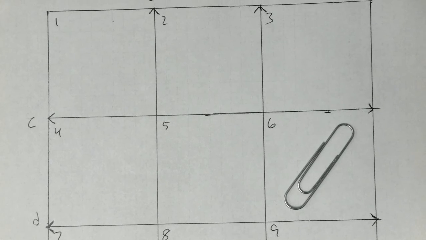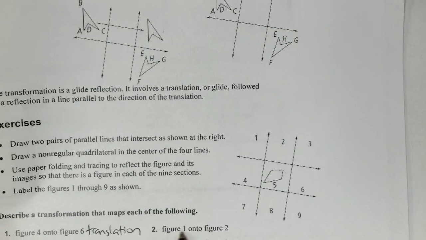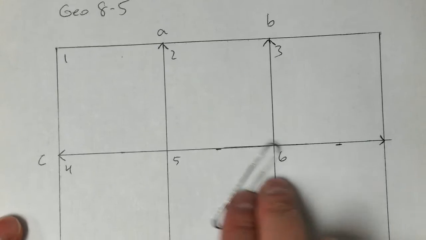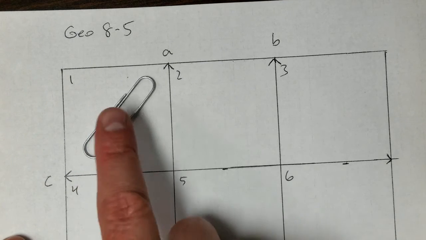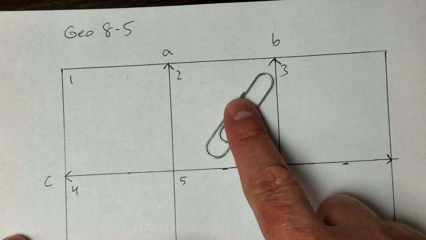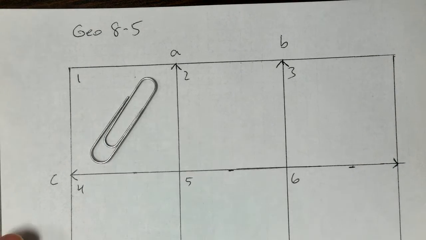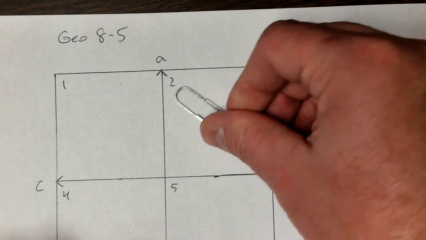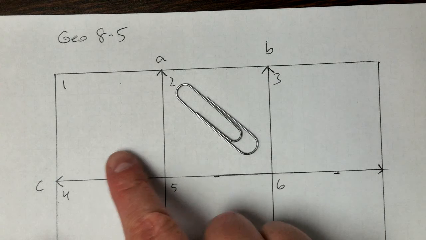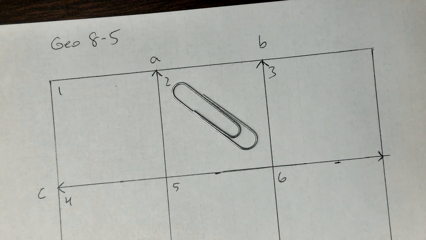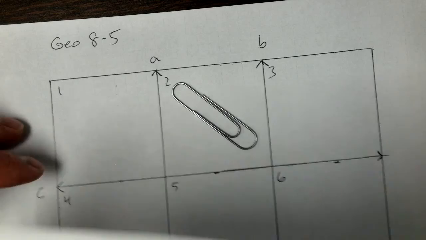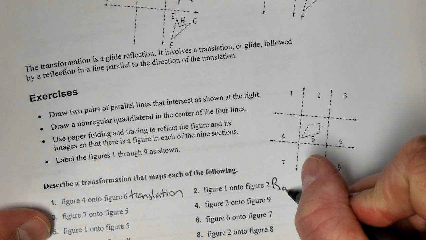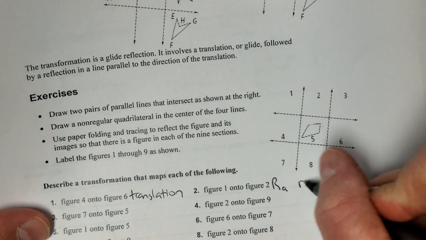Okay? So then the next one says figure 1 onto figure 2. I know you could just say, well, that's going to be a translation also, but they want you to learn all the different things. So if you go like this and then reflect it, the reflection would look like that. And that's what we actually want. So what we're going to do on this is we're going to say reflect, so capital R across A, and then the word is reflection.